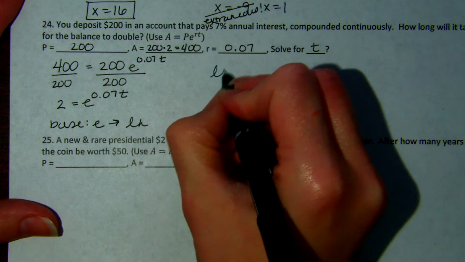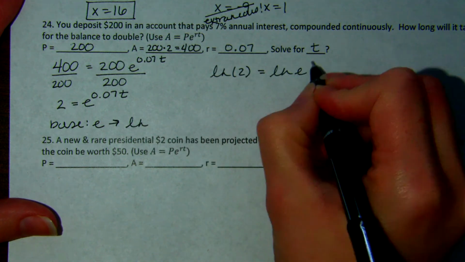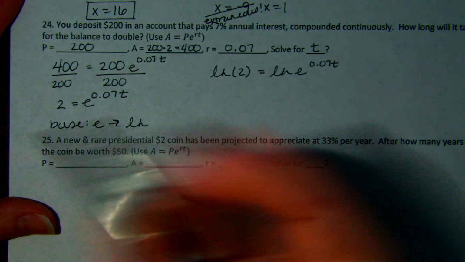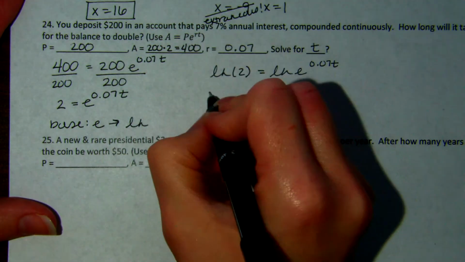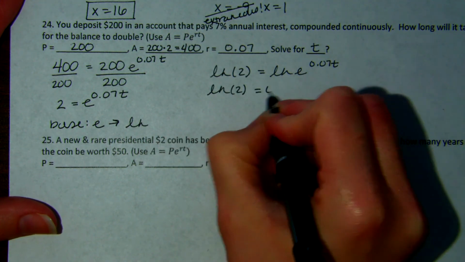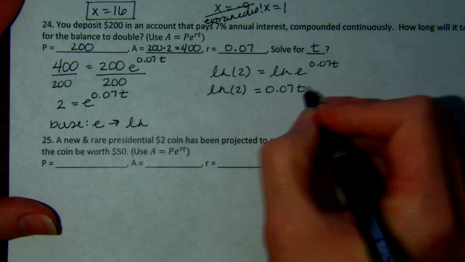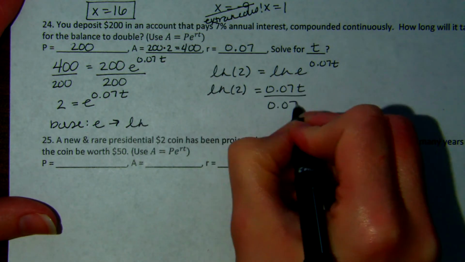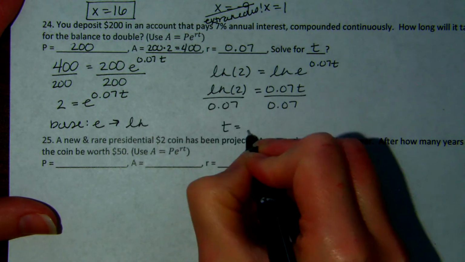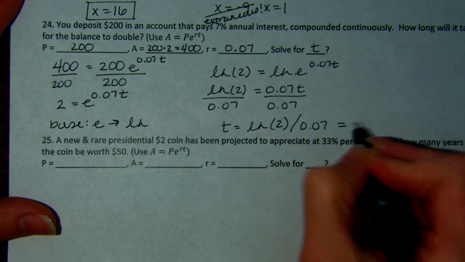So I'm going to take the natural log of both sides. ln of 2 is equal to ln of e to the 0.07t. I don't know what ln of 2 is, so it stays ln of 2. And this simplifies to 0.07t. And to solve for t, you would divide both sides by 0.07. So t is equal to the natural log of 2 divided by 0.07.